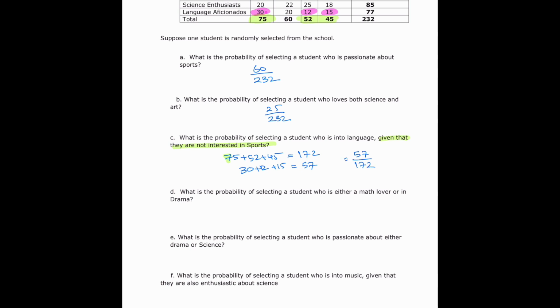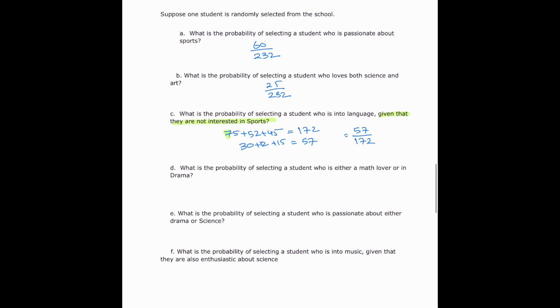That is the final answer because we are given that we're looking at everybody except for those people who are not interested in sports, which is 172 students. And then it says, what is the probability of selecting somebody who's into language? So the people who are into language and not interested in sports are 30 plus 12 plus 15, which is 57. So that is 57 people out of the total students of 172. Because we know the fact that we're excluding anybody who likes sports.